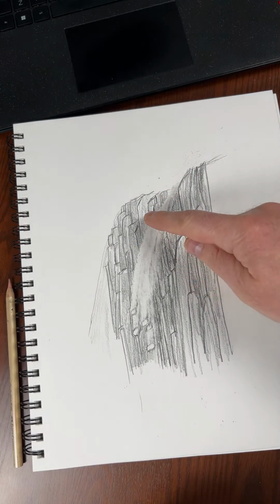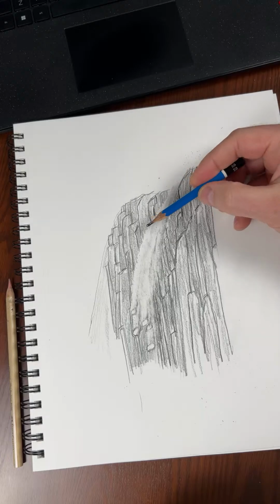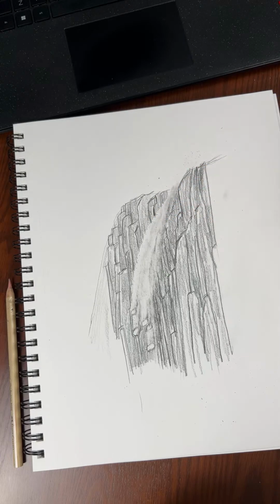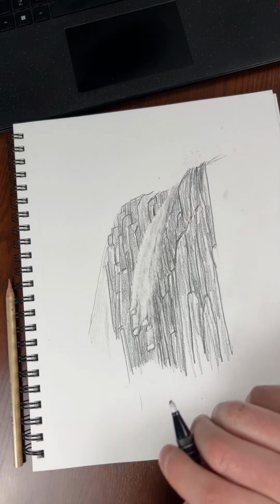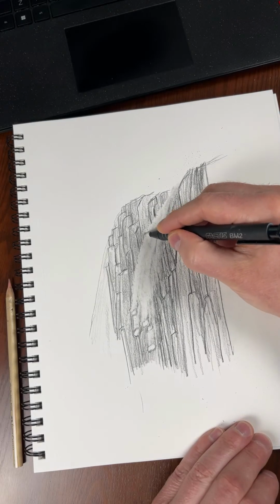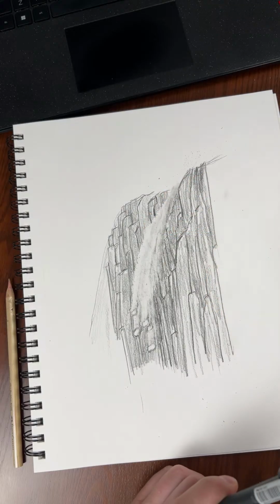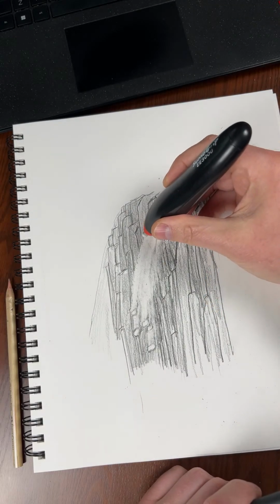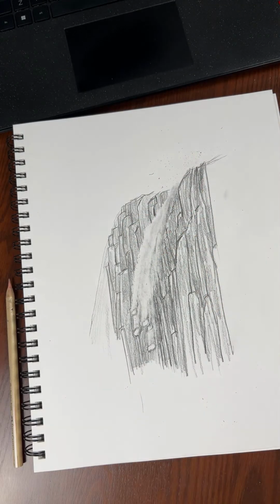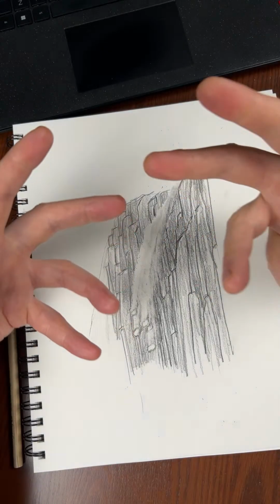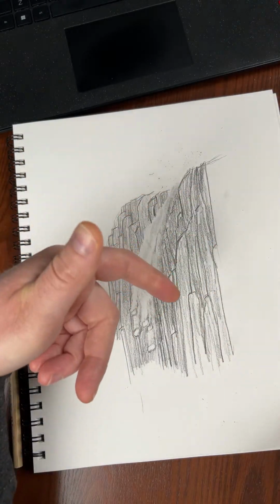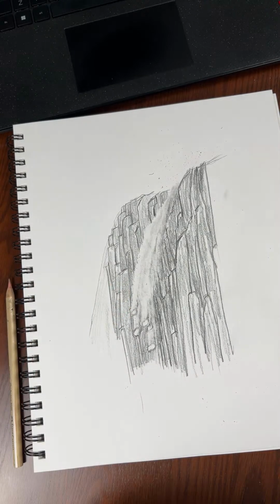So in order to make this highlight, you need to have darker values to contrast that. And now I can see, okay, this is now highlighted because it has that darker value to contrast. You need your brightest whites to contrast against some darker values essentially, and that will make highlights.